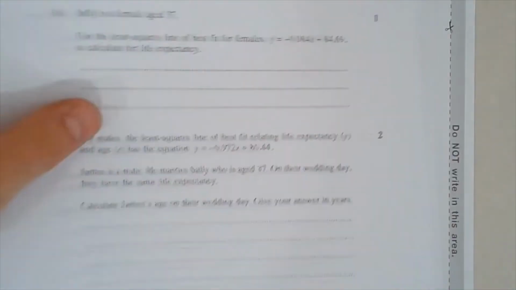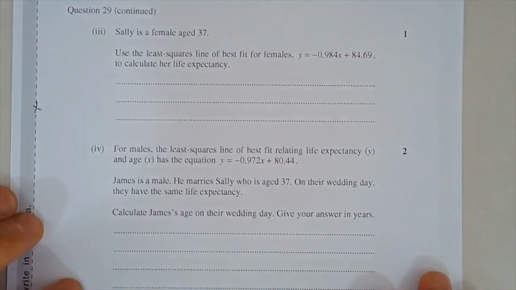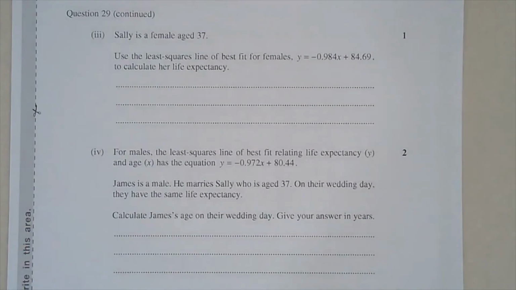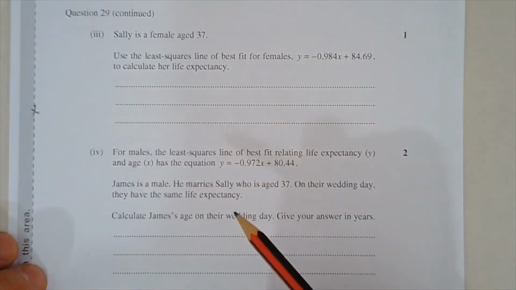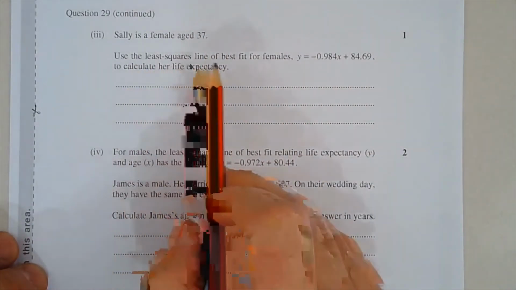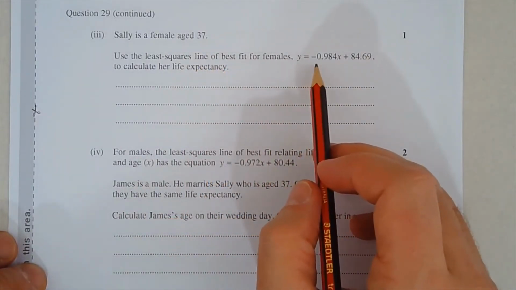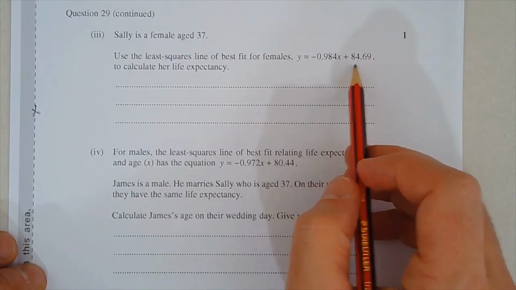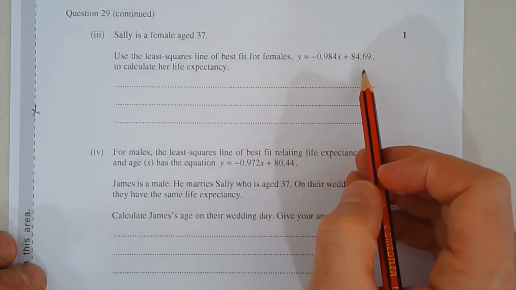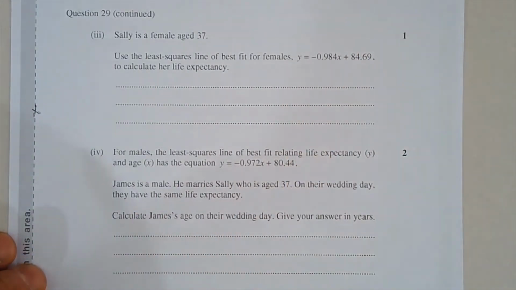Now, over the next page, because this question does go over 2 pages. So, part 3, Sally is a female, aged 37. Use the least squares line of best fit for females. That's y equals negative 0.984x plus 84.69. Okay, so we've sort of increased the number of decimal places there to calculate her life expectancy.